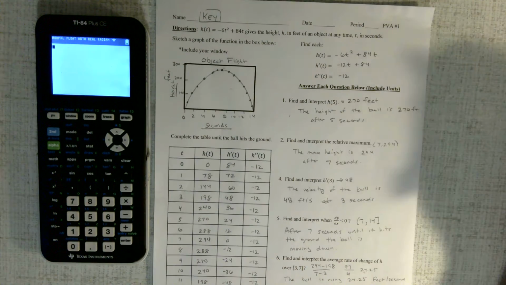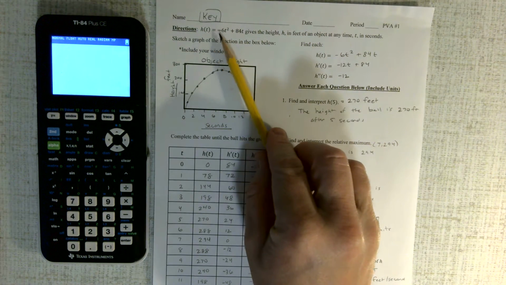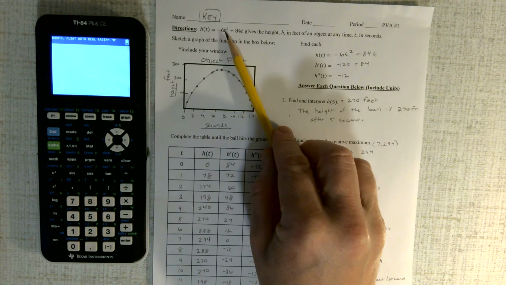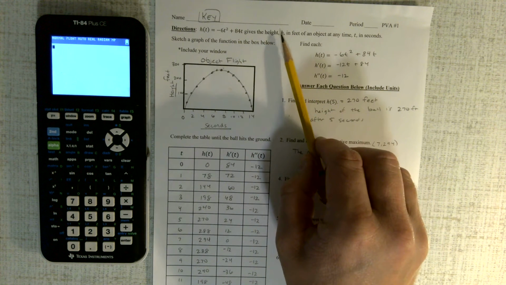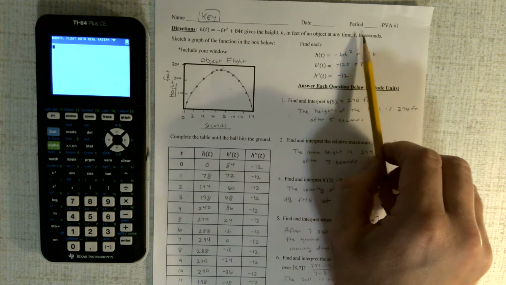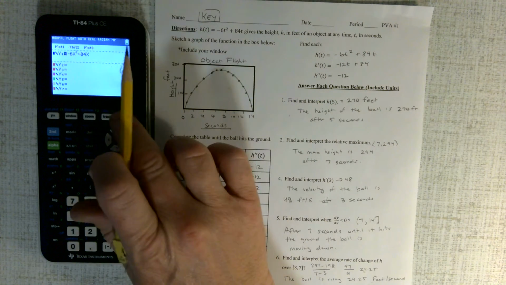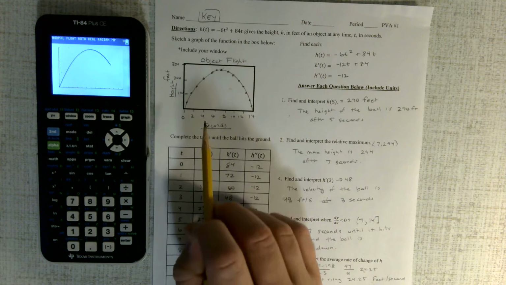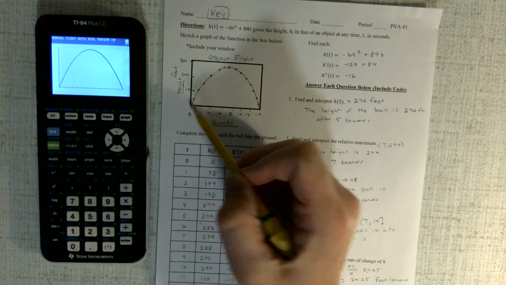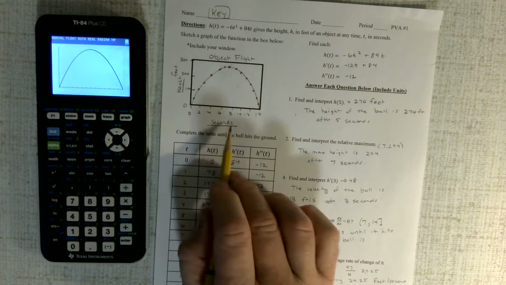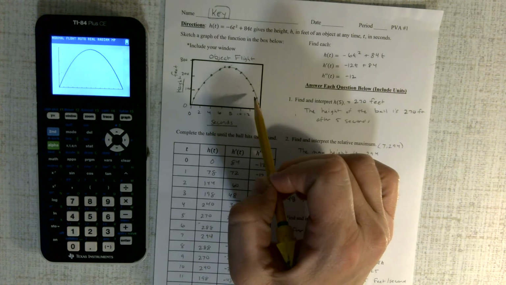I'm Mr. Crozier. I'm going to go back over this worksheet that we did in class the other day. We have a function here, h of t is negative 6t squared plus 84t, which is the height of an object after t seconds. So if I graph this, here I have it typed in, and I'm going to graph it over this window from 0 to 14, and from 0 to 300, seconds versus feet. And you can see it's the course of a ball that goes up and then down.